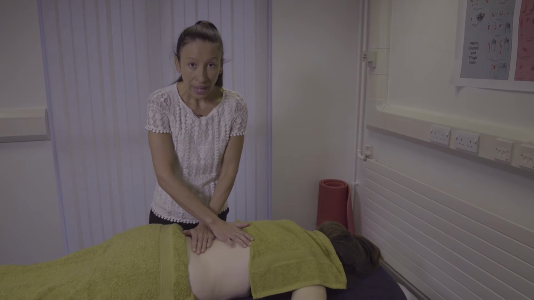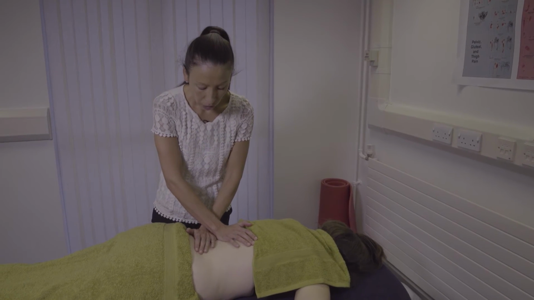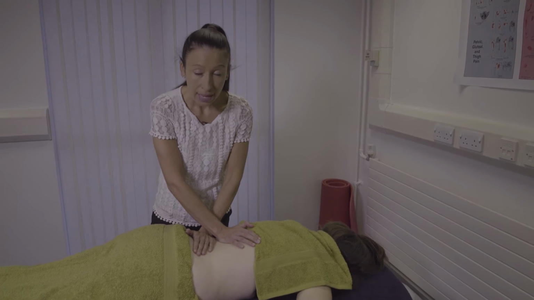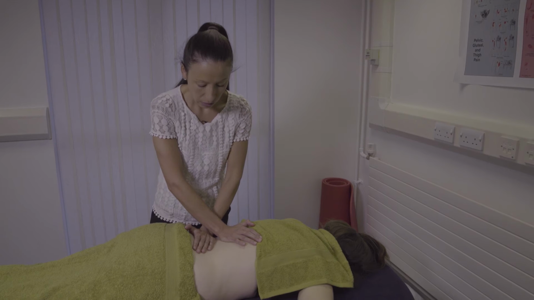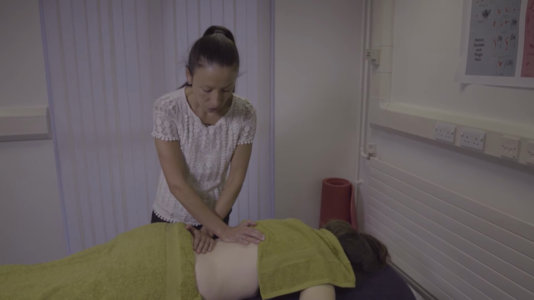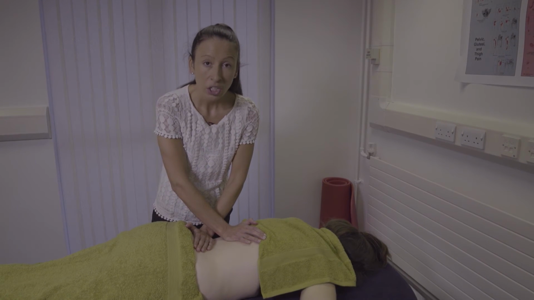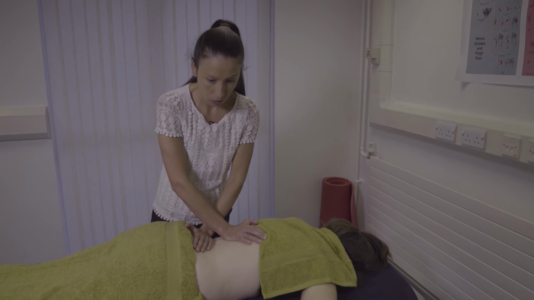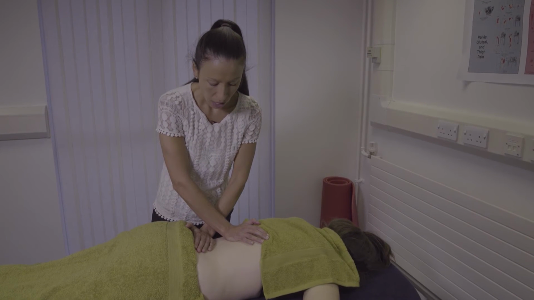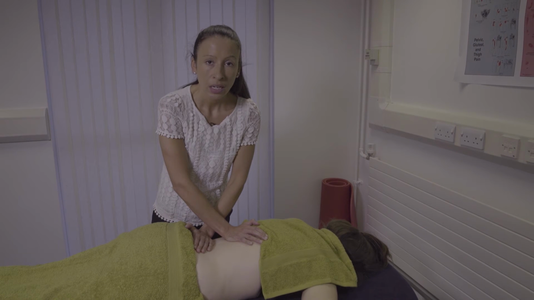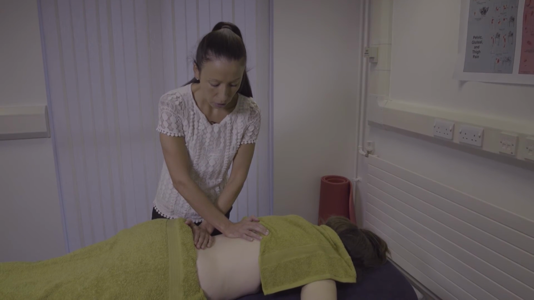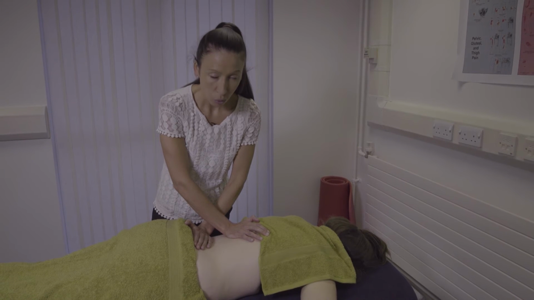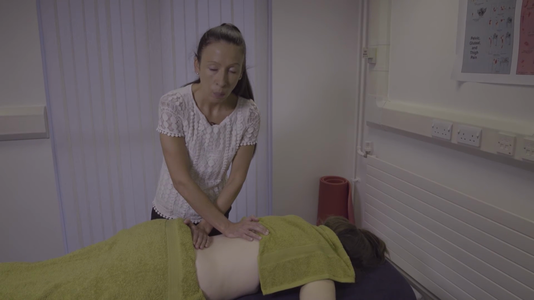So using your flat hand, you could bring up some torsion into the fascia with quite a light resistance until you felt the stretch in the fascial superficial tissue, and then hold that nice sustained stretch and then slowly just pull your hands apart.